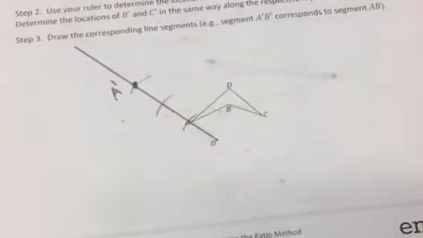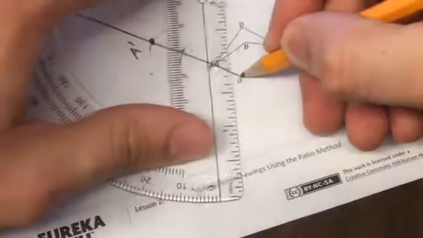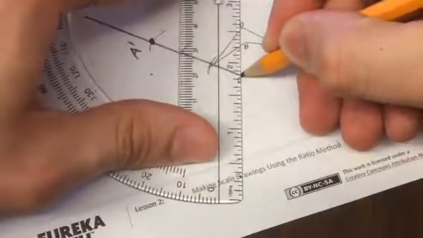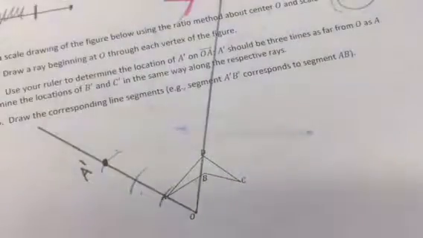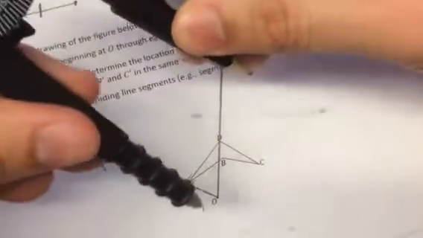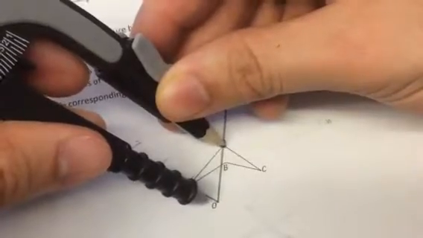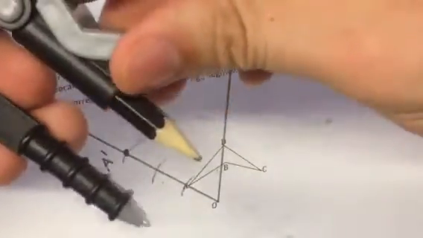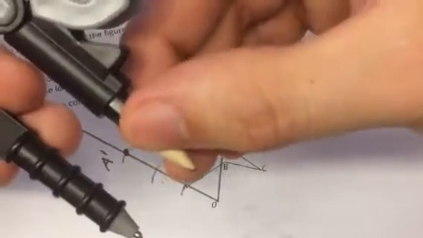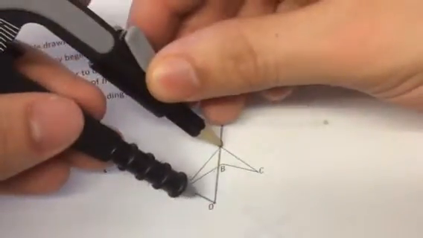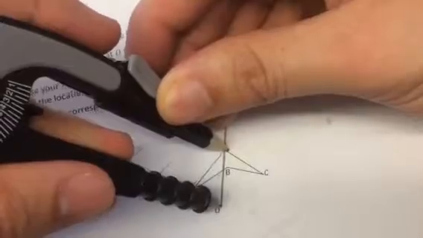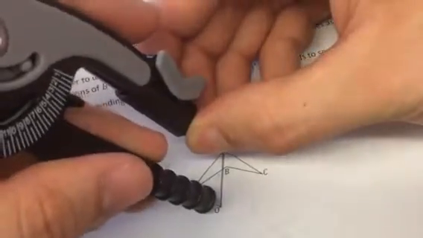And that's all you're going to do with every point. So let's work on point D right now. Let's extend this. All right, let's do O and D. So let me put this on O, measure it up with D. See if I can do it. Yeah, it's about there, right?